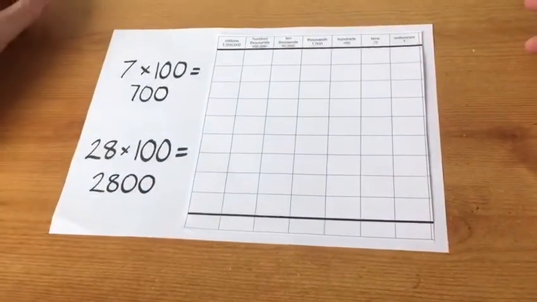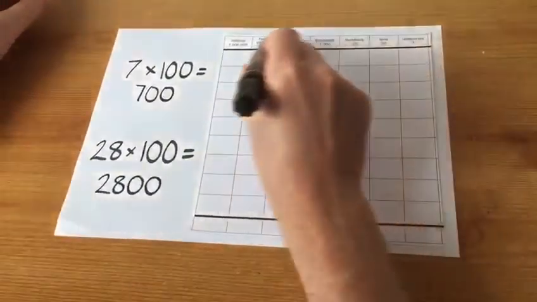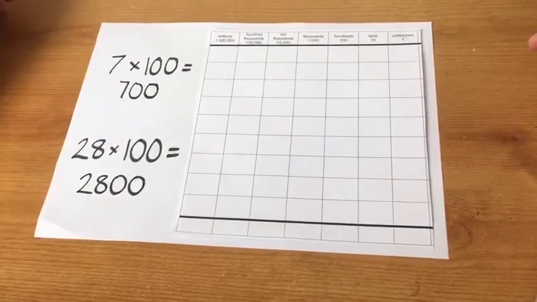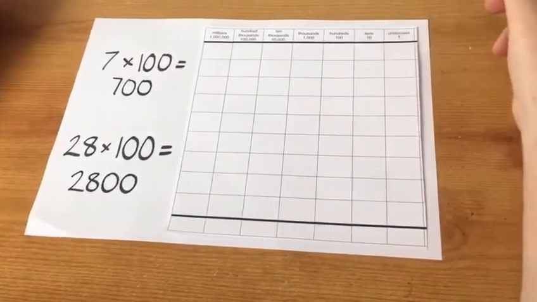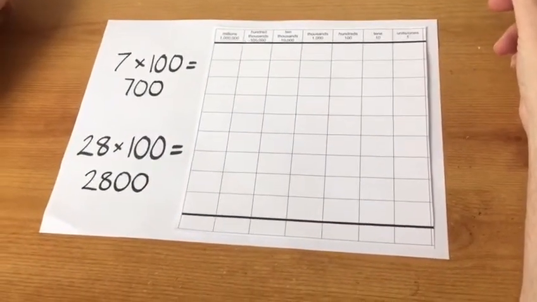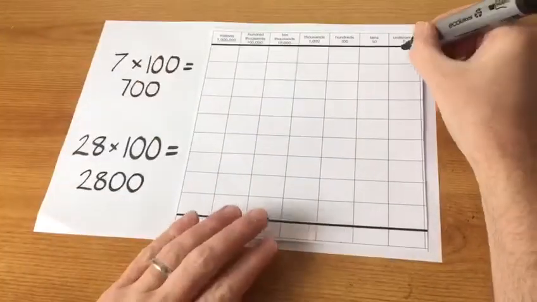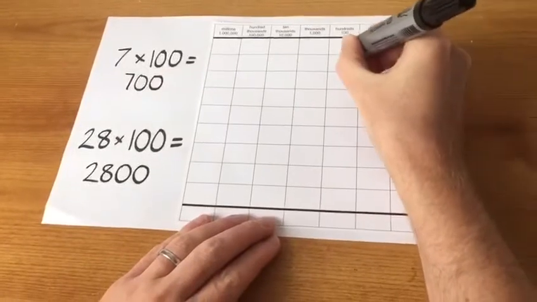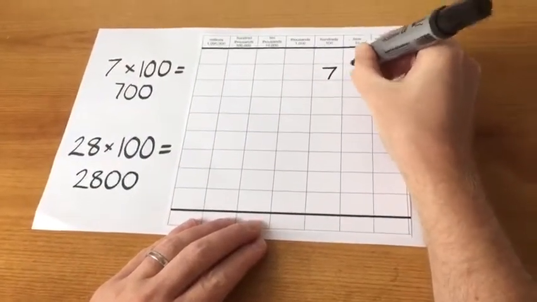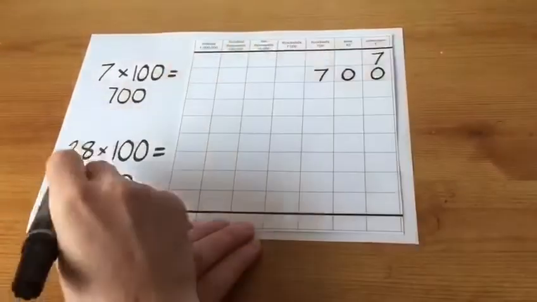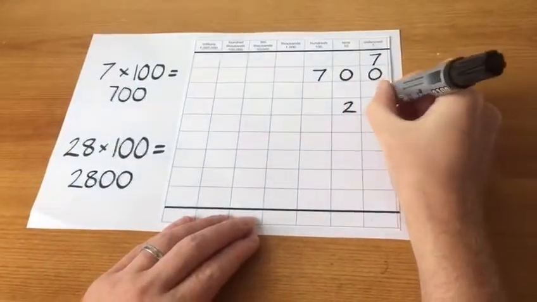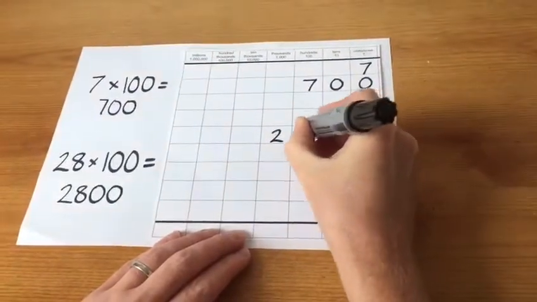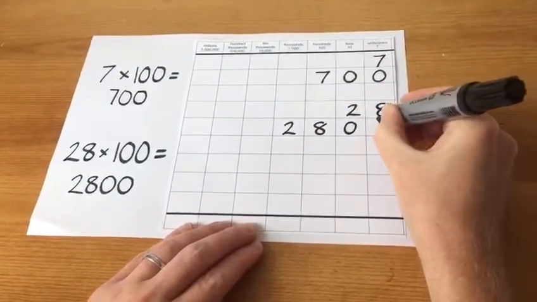But looking at our columns, and here we've got columns that go all the way up to 1,000,000, timesing by 100 is moving everything 2 columns to the left and using zeros as placeholders. So 7 starts here. If we're timesing by 100, it moves 2 columns to here, and the zeros hold the place. 28 starts here and moves 2 columns if we're multiplying by 100, and the zeros hold the place.